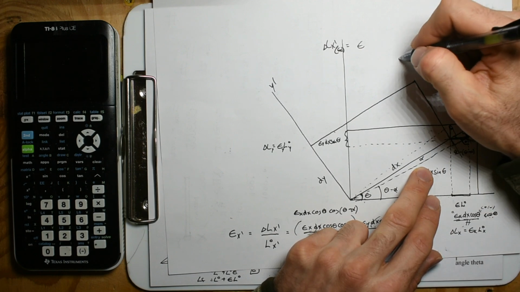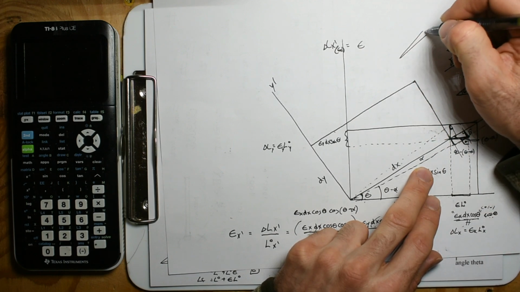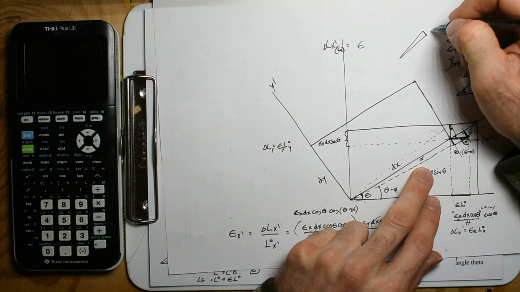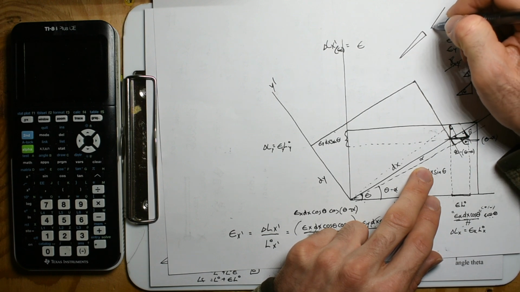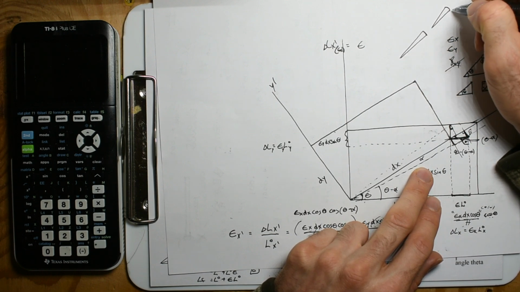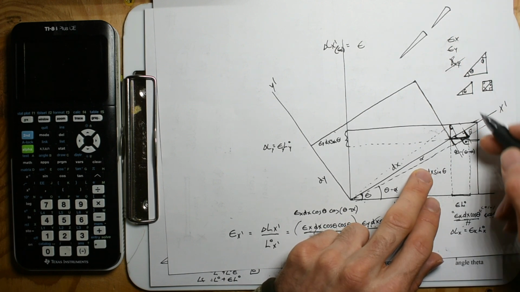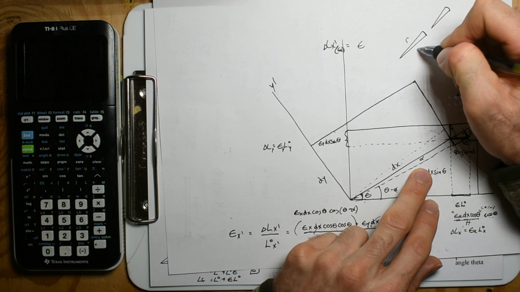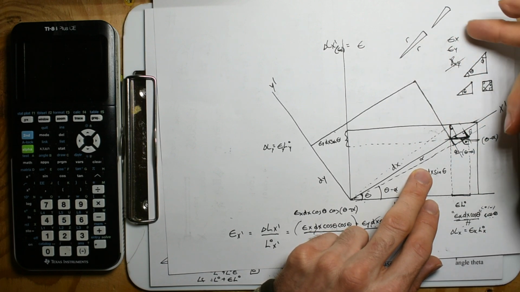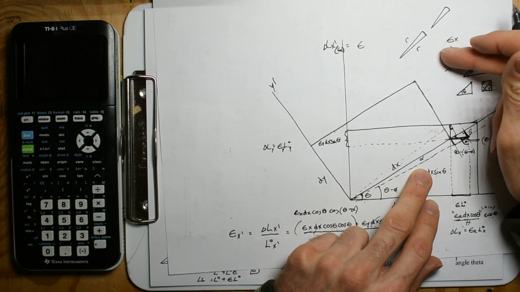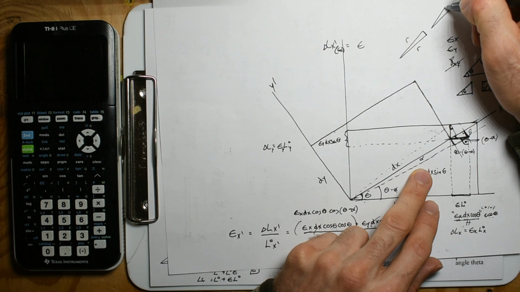You're saying this angle is real small, but check that out. That straight line is the same thing as an arc length. And what you're saying is that these radiuses are the same. So that's kind of the approximation.